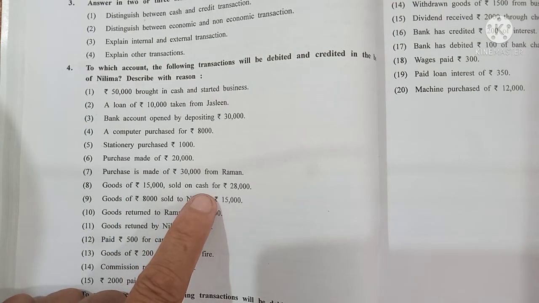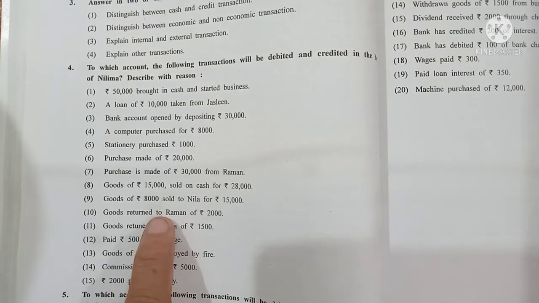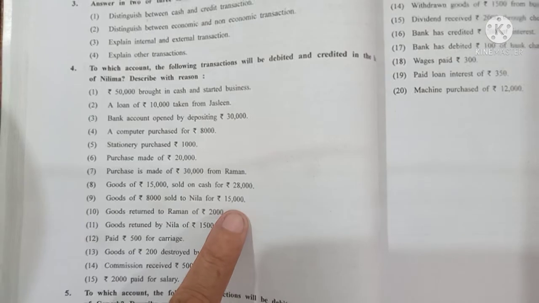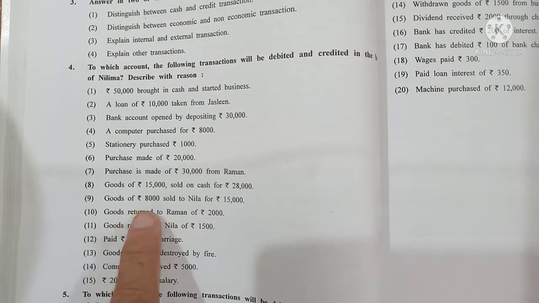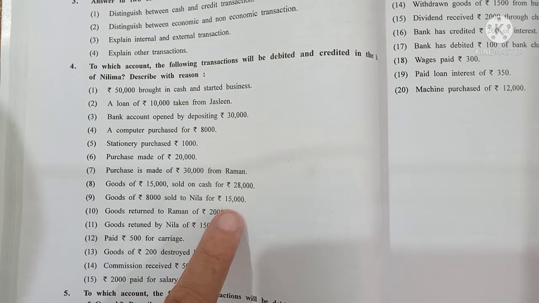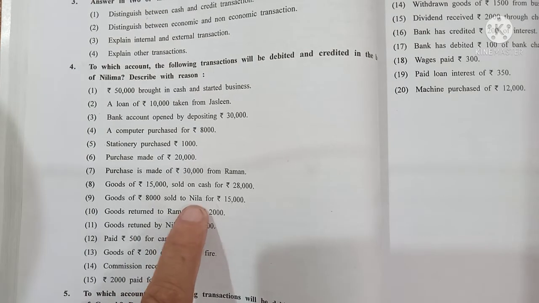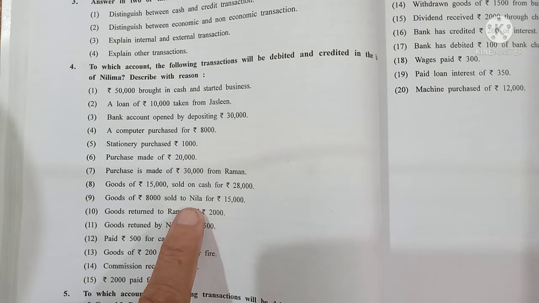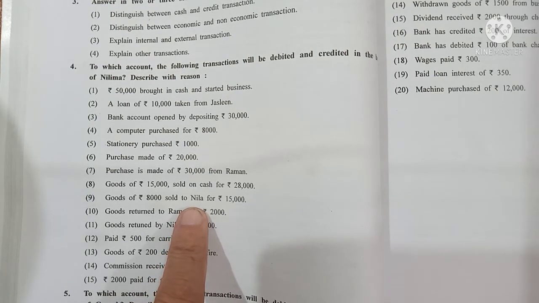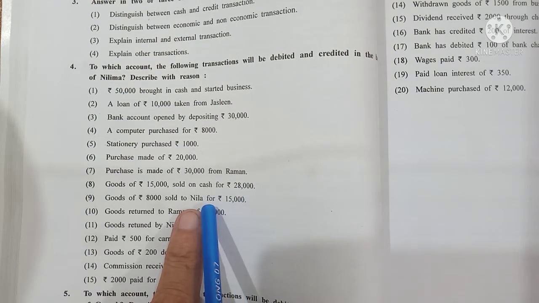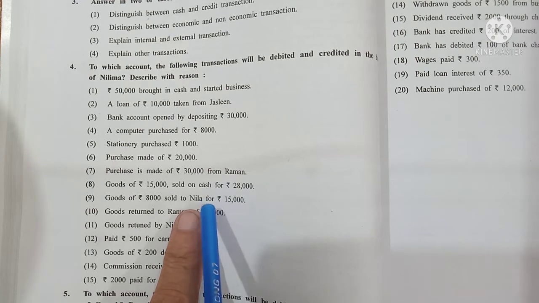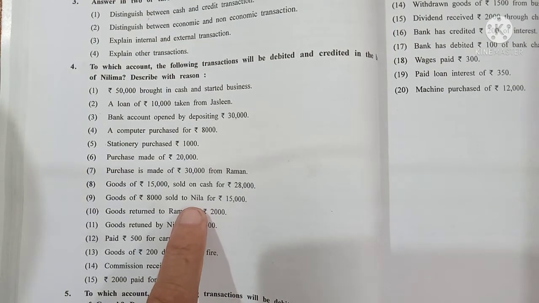One is goods account and another is cash account. Cash transaction, this is cash comes in and goods goes out. Comes in means debit, goods goes out means credit. You understand. Number 9, the goods of rupees 8,000 sold to Nila for rupees 15,000. You sold 8,000 goods at 15,000, so you will consider 15,000, not 8,000, and it is a credit transaction. Previous one was the cash transaction. Now in credit transaction, two accounts come: goods account and Nila account. Goods going out is credit, and Nila personal is the receiver, debit. Nila receiver debit, and goods going out credit.